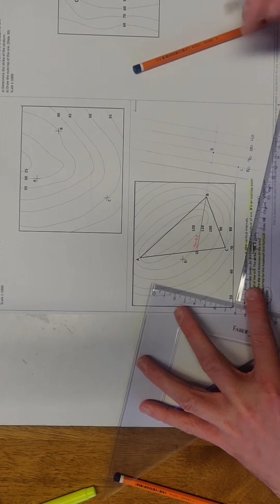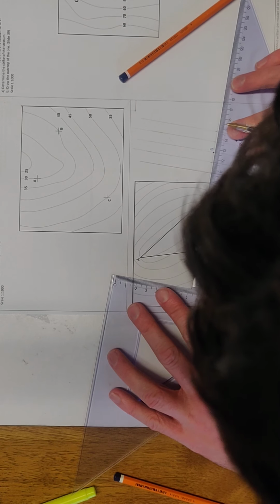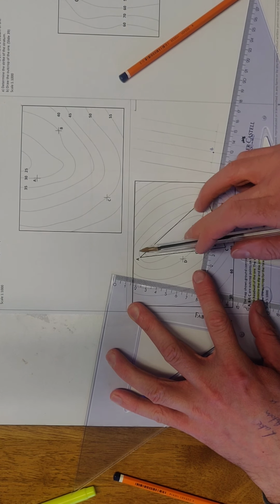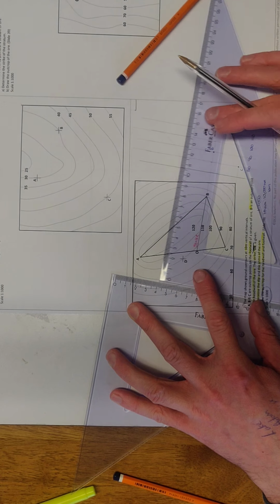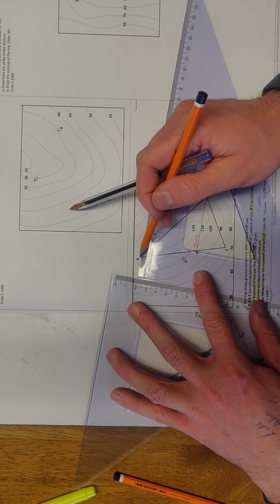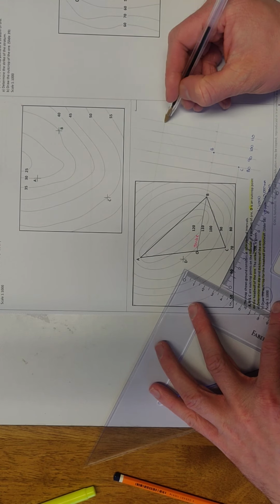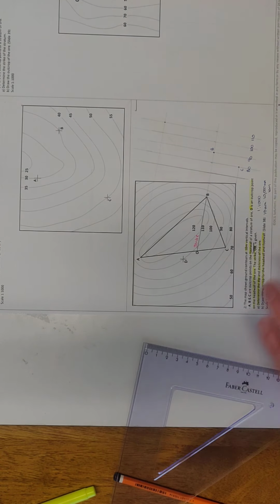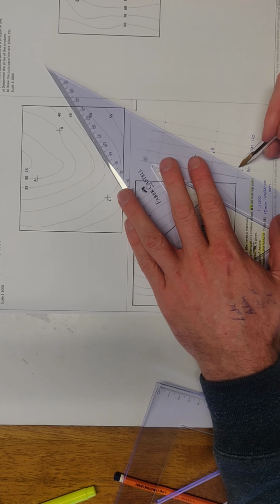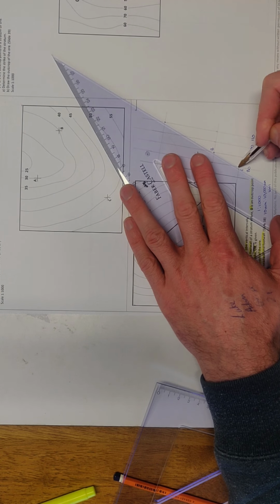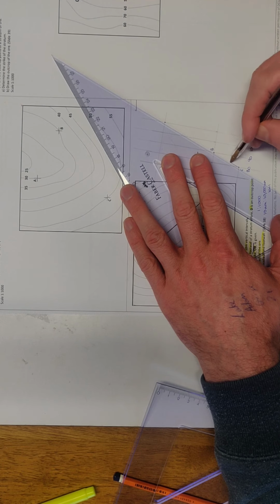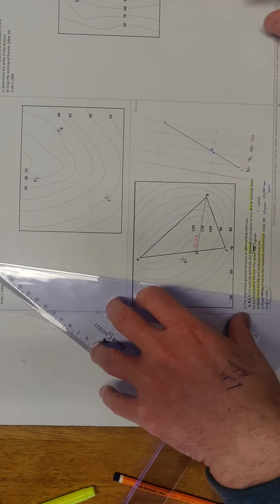That's C. A is following it around, is at 110. So 110 is there. When we join the dots, it should result in a straight line. And it does. I'm going to draw it in pen so we can see it clearly. Alright, so that is an edge view of this footwall. So I'm going to write footwall here.